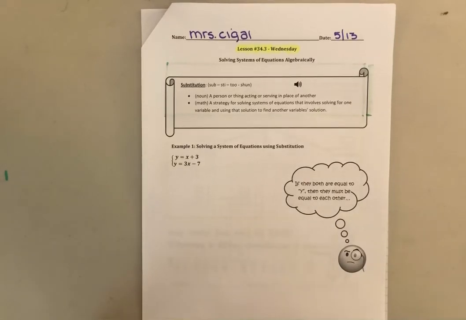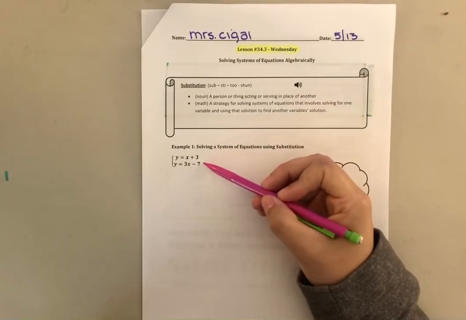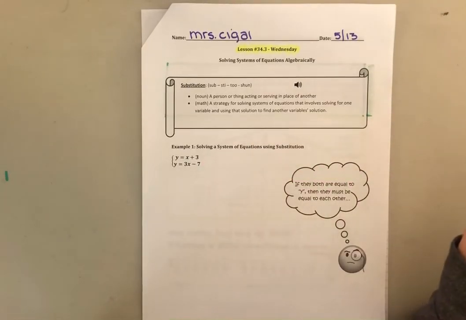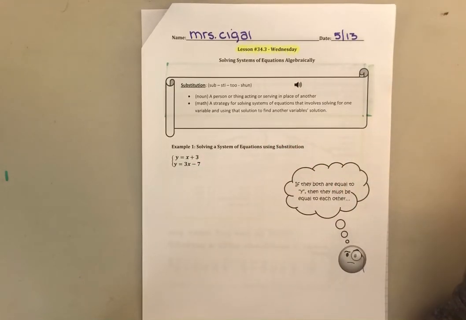So on Monday, we talked about what a system of equations was. That just means we've got more than one equation grouped together. And we talked about how the solution to a system of equations is just the ordered pair that represents where the two functions are crossing on the coordinate plane. So it's an x and a y value that satisfy both equations.